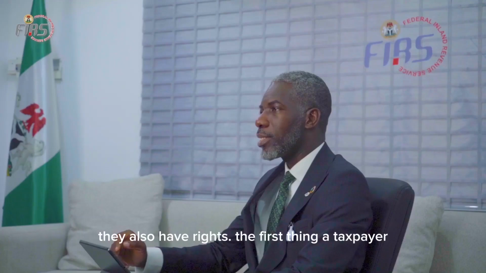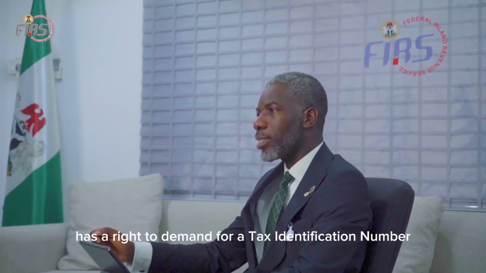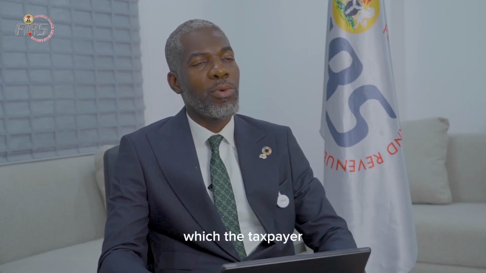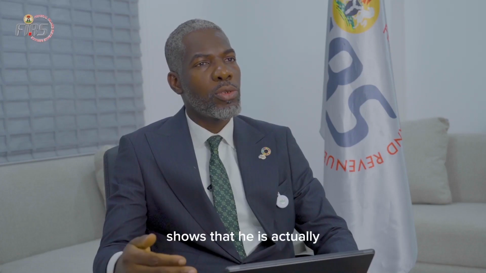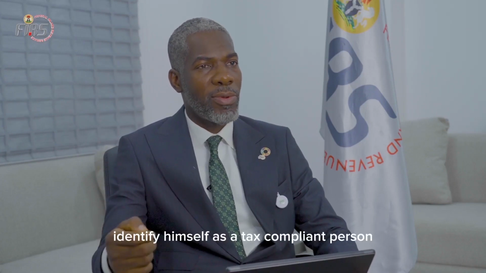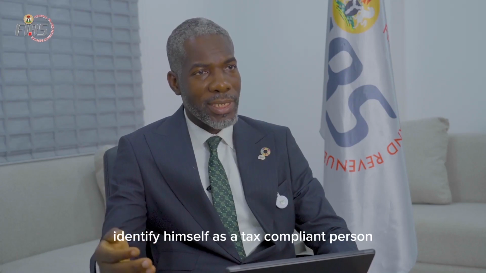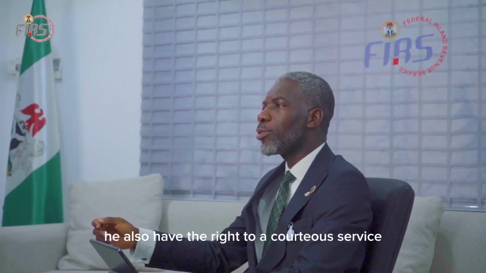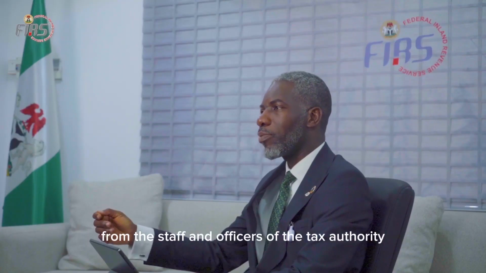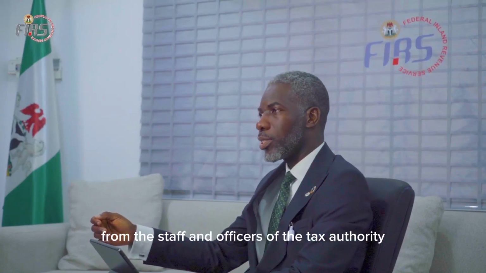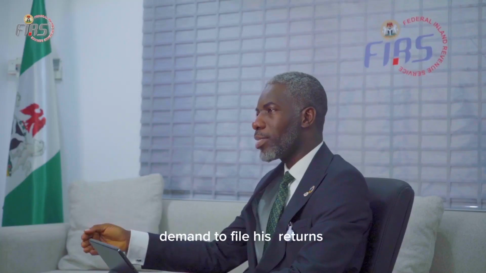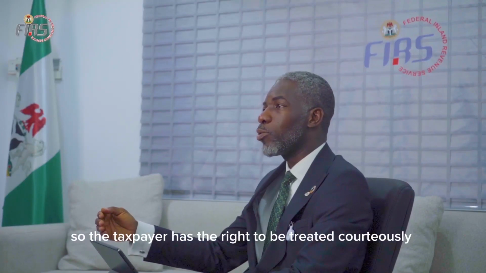They also have rights. The first thing, a taxpayer has the right to demand a tax identification number and be issued one by the tax authority. Because the tax identification number is a way by which the taxpayer identifies himself as a tax compliant person. That is the first stage. He has the right to ask for a tax identification number. He also has the right to courteous service from the staff and officers of the tax authority. So a taxpayer has the right to walk up to you and demand a service, to file his returns, so the taxpayer has the right to be treated courteously.